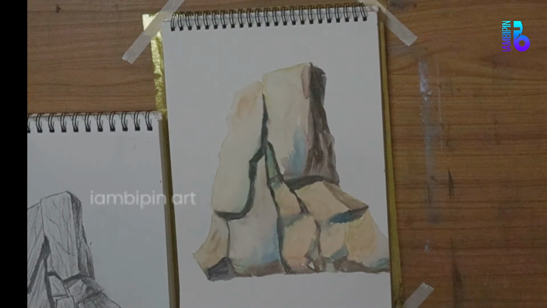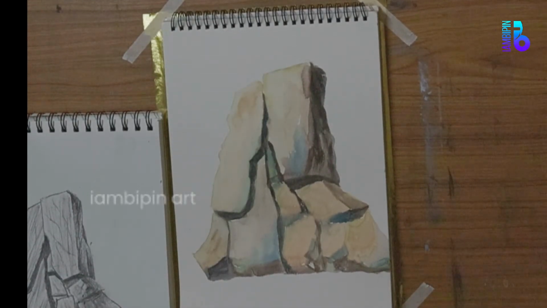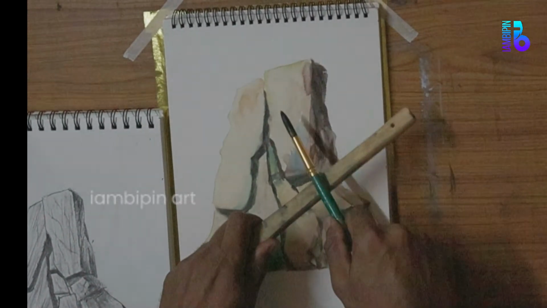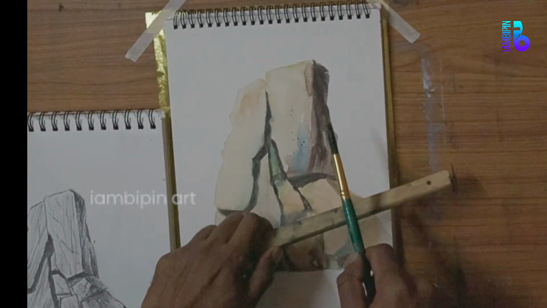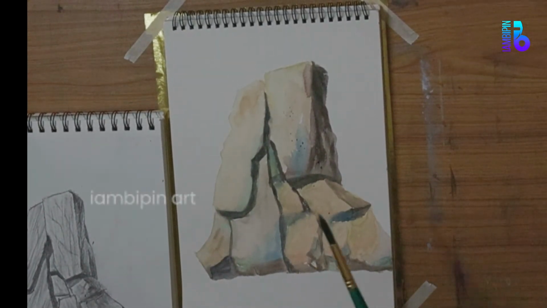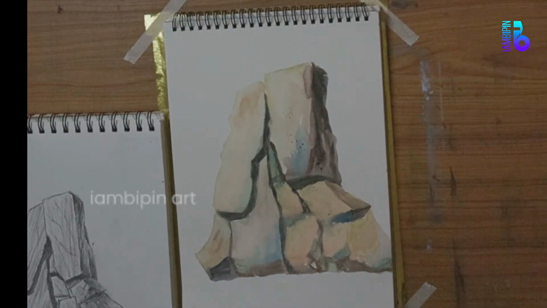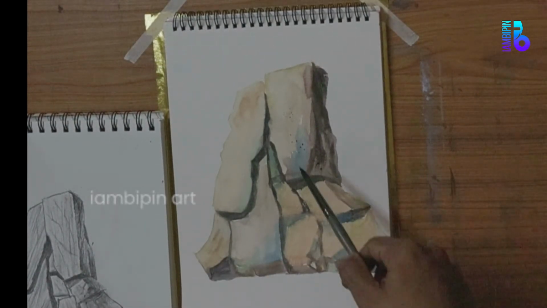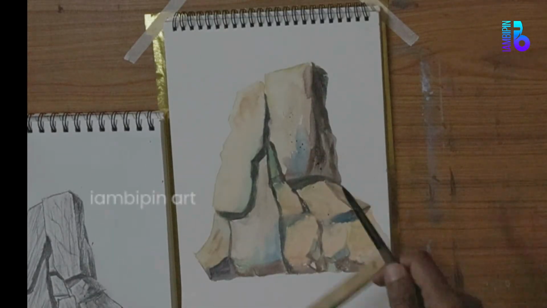Let me start with the splattering. This was splattering because it had these long dots, big dots.